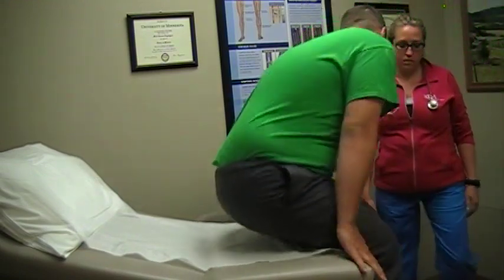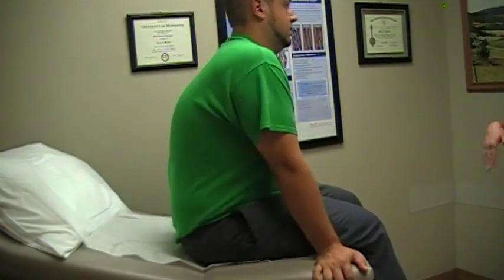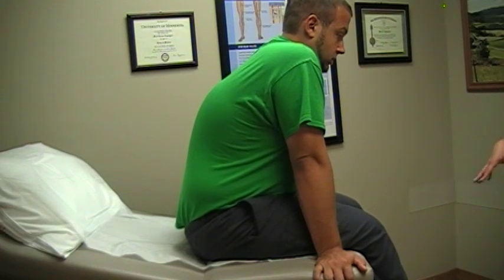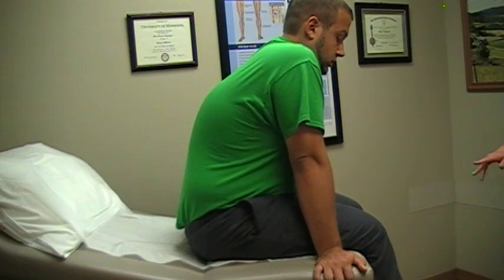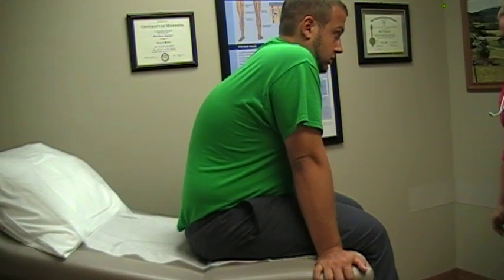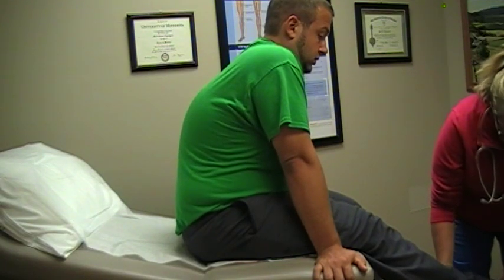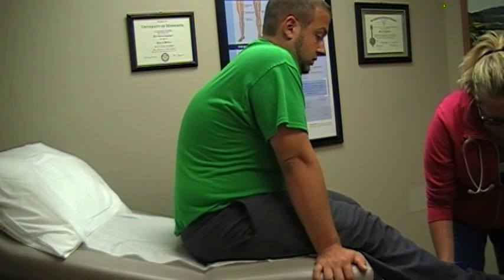We'll check your ankles. So I'm going to have you move your ankles up, down, and rotate them. Okay, and I'm going to have you wiggle your toes, with your sock on, normally barefooted. And I'm going to now test your ankles by having you resist my pushing down. Okay, and then I'll go the opposite way, push down against my hand.